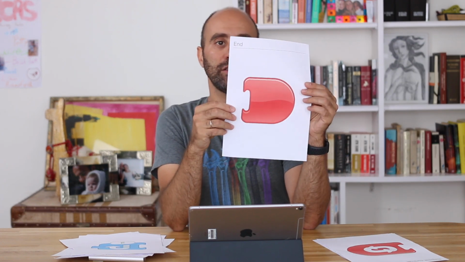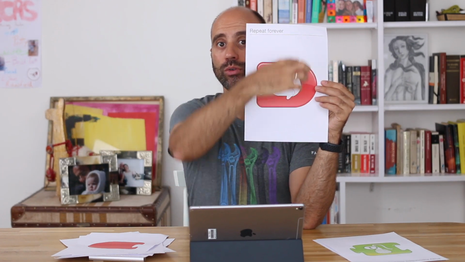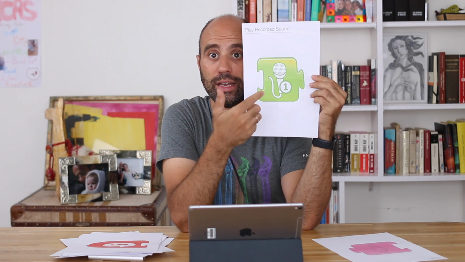We've already done the end block, so this is the red one. This is when we reach the end of a line of code. This tells it that it's the end of the line of code. Don't do anything else. This one tells it to repeat, so it's end of the line of code, start again. And then we're going to use the recording. So this is where we're going to sing. We're going to actually sing the song, recording it, and then when we use this block, it plays it back.